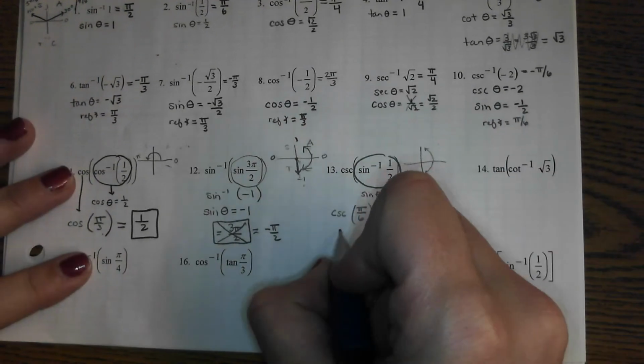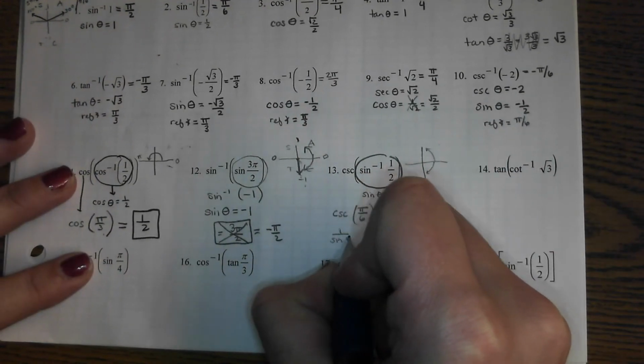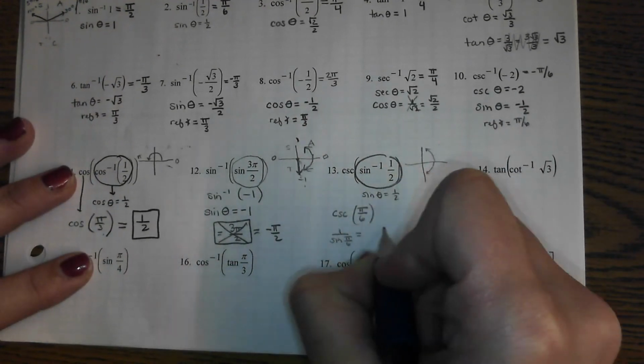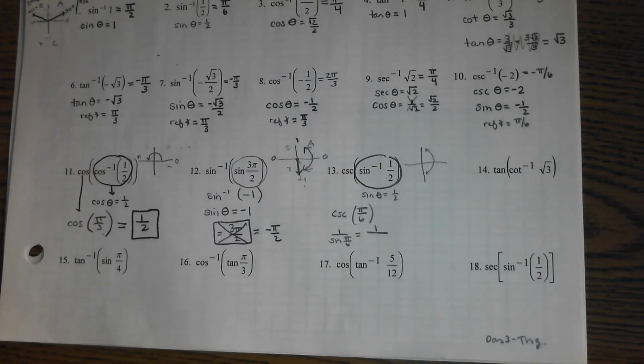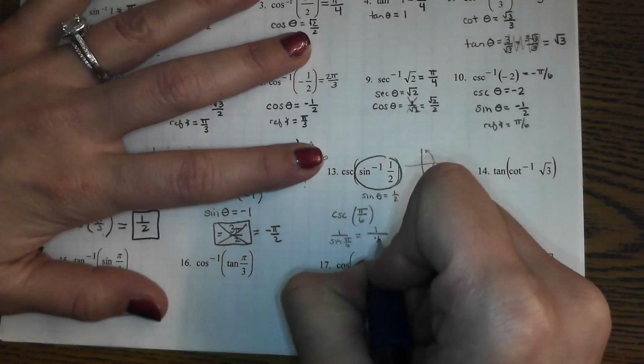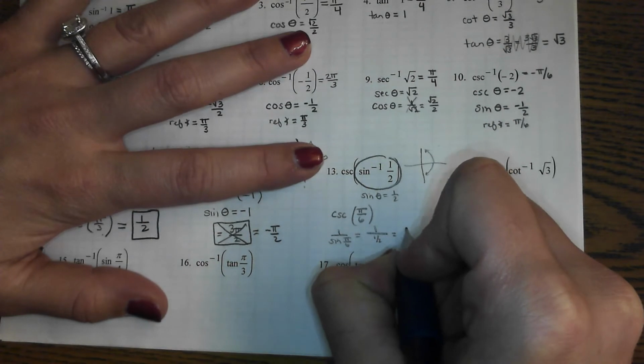Which is the same thing as 1 over the sine of pi over 6. What is the sine of pi over 6? 1/2. What's 1 divided by 1/2? 2.